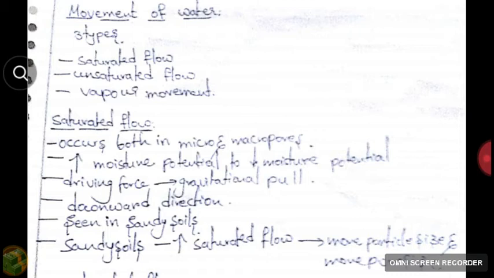I will repeat once again the saturated flow. It occurs in both micro and macro pores, from high moisture potential to low moisture potential. The driving force for saturated flow is gravitational pull. It occurs in downward direction. It is seen in sandy soils, where maximum saturated flow is seen because of high particle size and large pore space.